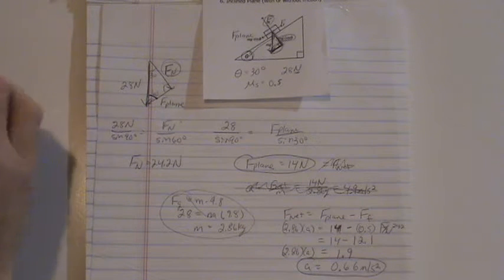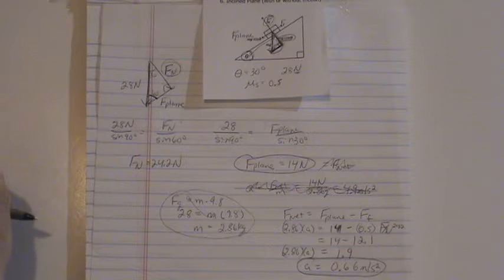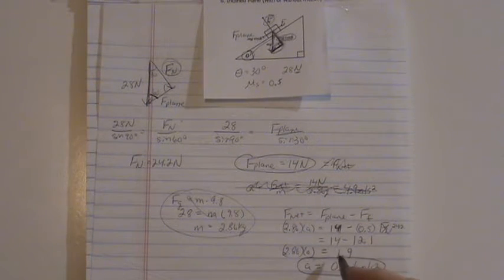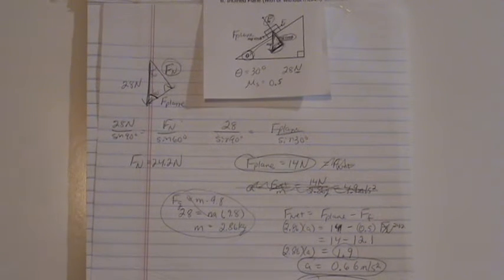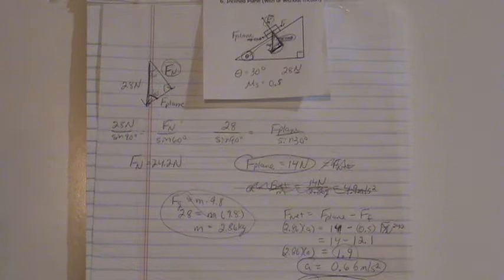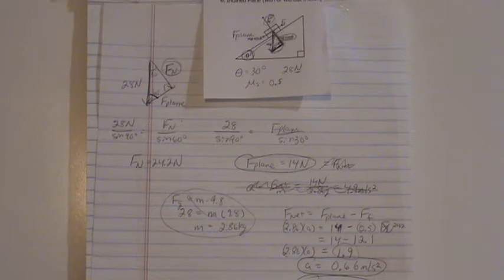So there we go, that's the acceleration. Once again, if we want to find the actual net force, we take it times the mass of the object, and we get that 1.9. So the net force is 1.9 newtons. Before, the net force on the object was 14 newtons, which was the F plane. So there we go. That's how we solve one of these with friction.